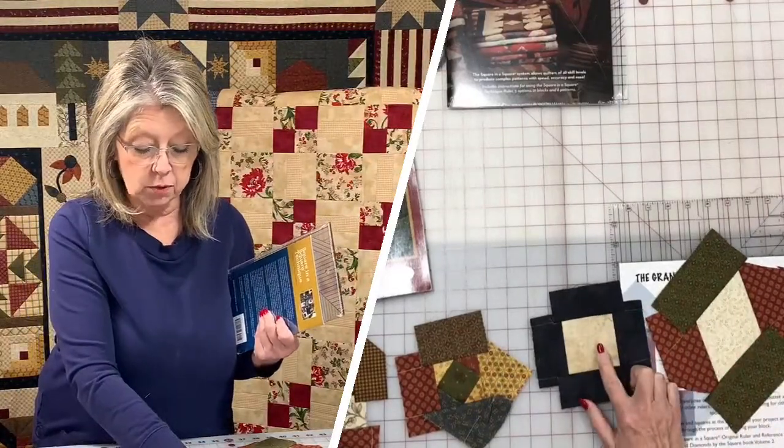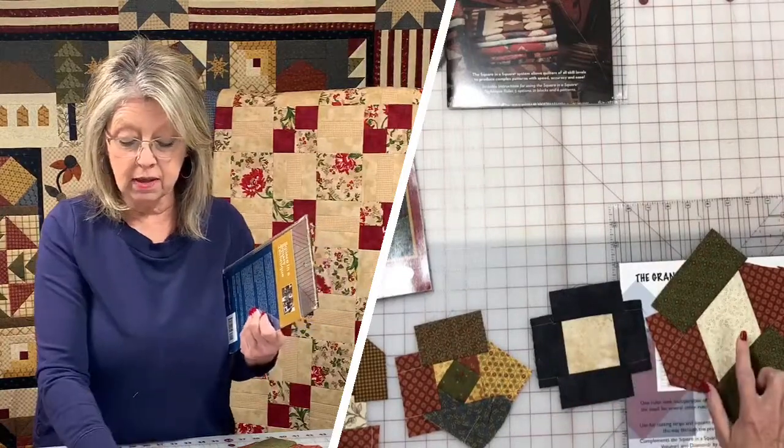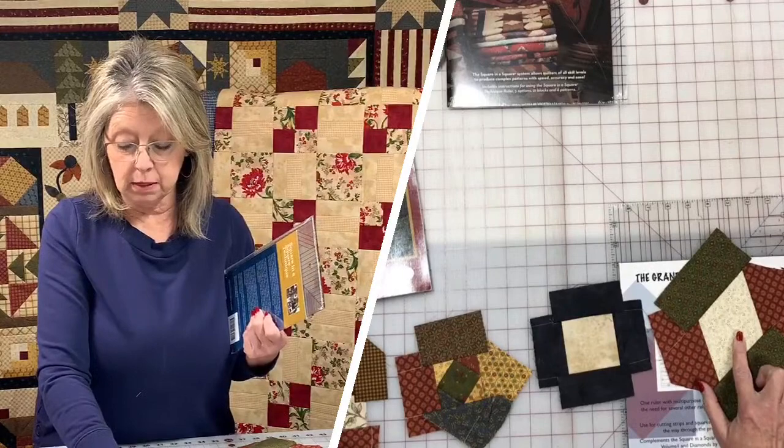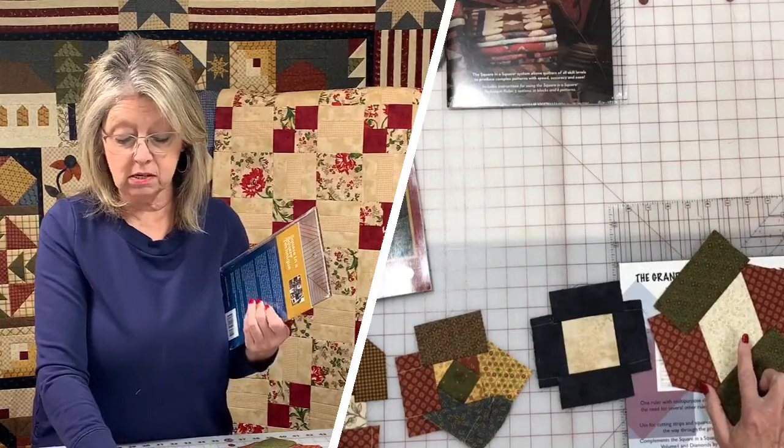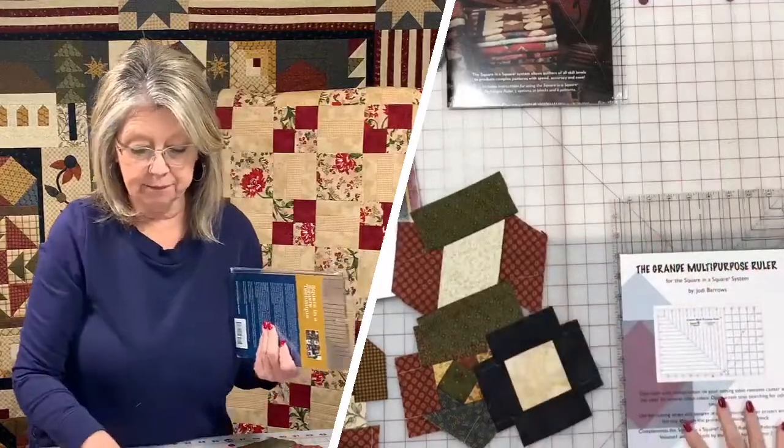Now, these are the options that start out, and those are options 1 through 17, and these are the options that we call the diamond options, and they go from 18 to 39. So, a lot to learn today.